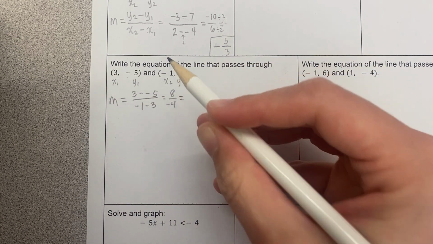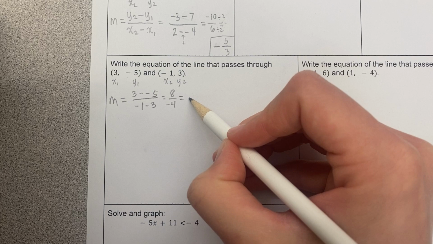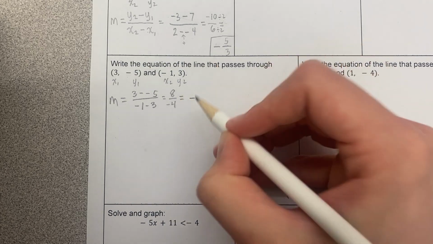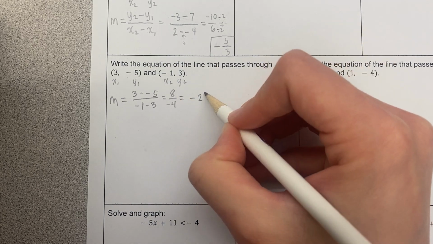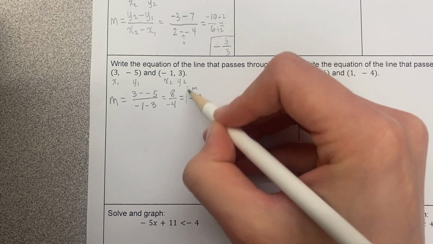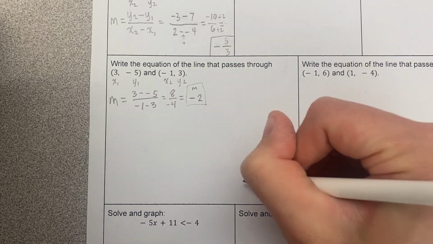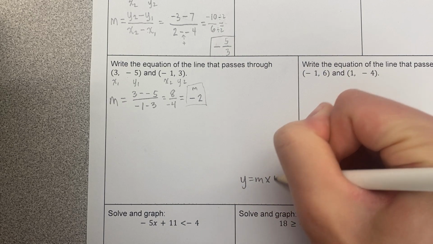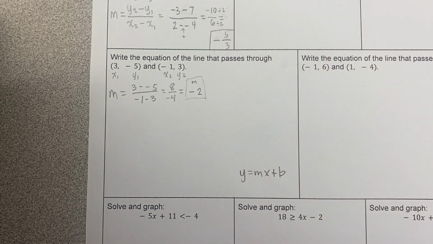This can be simplified, right? A positive divided by a negative is a negative, and 8 divided by 4 is 2. So here my slope is 2. Okay, but now remember, in this question, I'm being asked to write the equation of the line, y equals mx plus b. So I'm halfway done.